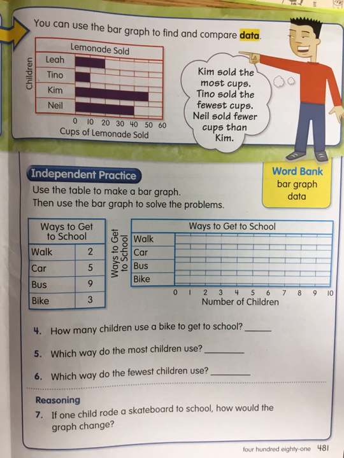Okay, this is independent practice. That means you are doing it by yourself. The directions say use the table to make a bar graph, then use the bar graph to solve the problems. The table you are using is this one right here, and it says ways to get to school. Here are what they say: walk, car, bus, and bike. Go ahead and use this table to fill in this bar graph, and then answers 4, 5, and 6.